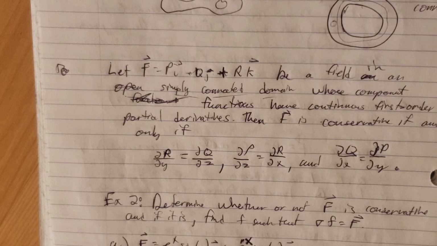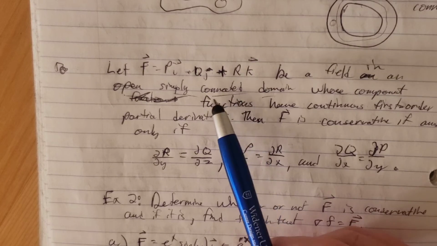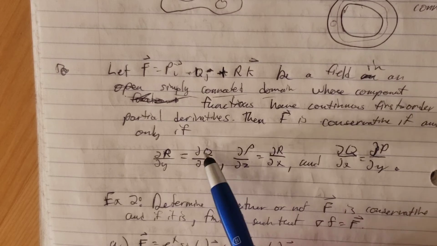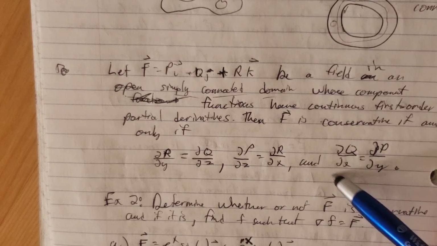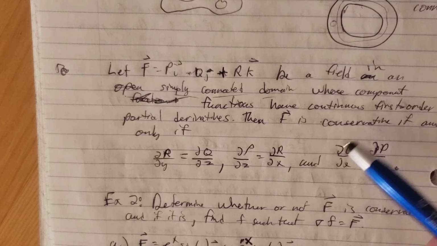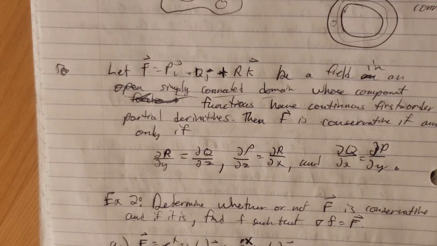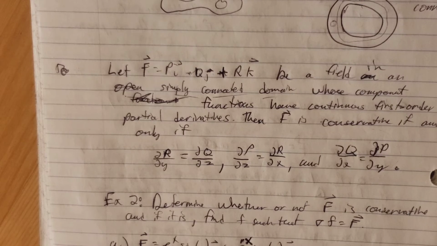Now, moreover, notice that if we are just in 2 dimensions, so we don't have a third dimension R of k here, then we actually don't have these first 2 equalities, and we only have to satisfy this third equality. So we only have to satisfy the partial of Q with respect to X is equal to the partial of P with respect to Y. And that will be true if and only if F is a conservative vector field.